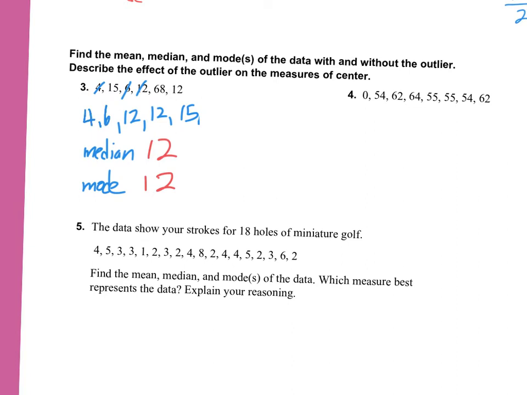Okay, so this is with the outlier. I'm going to put WO right here so I can just remember. And then I am going to go without the outlier now. So what is the median now? 12, 12. So 12 is still our median. And 12 is still our mode.